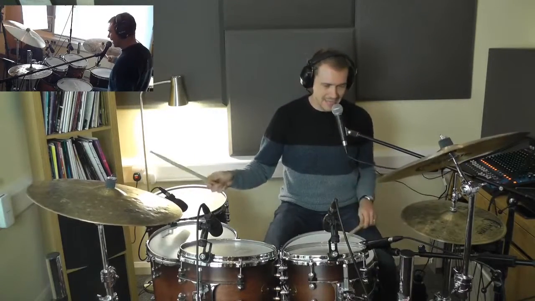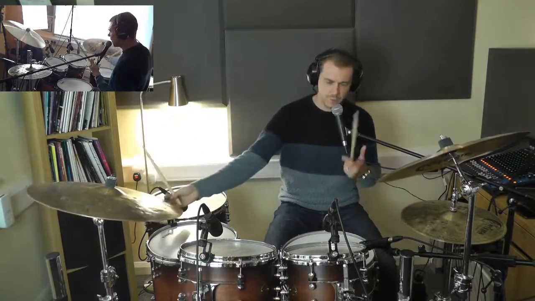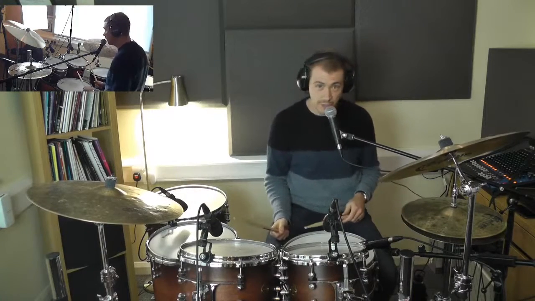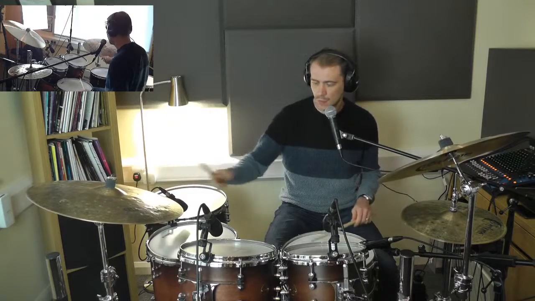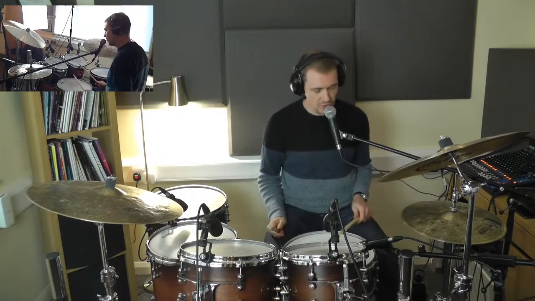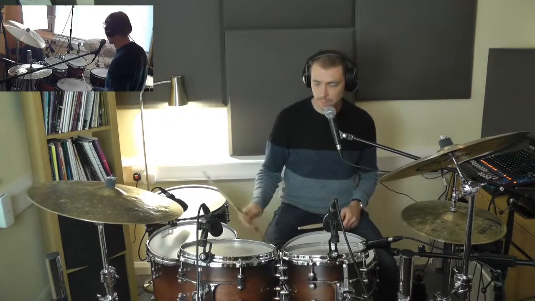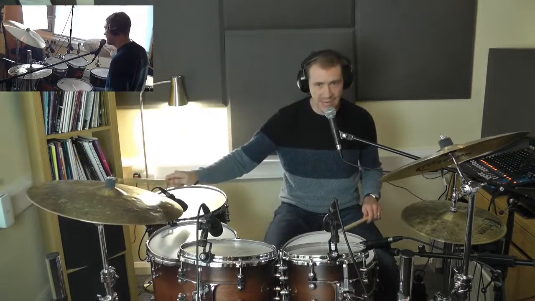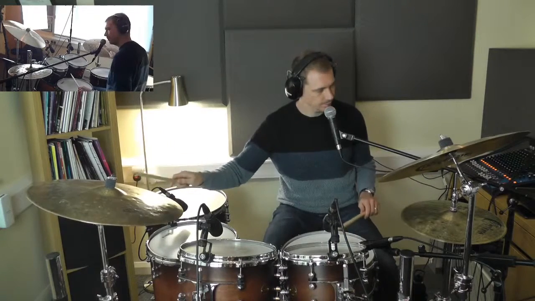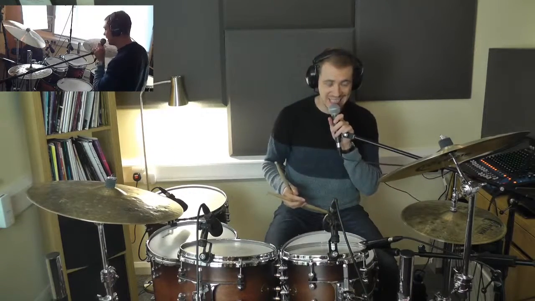So that's exactly what I was just talking about. I'm using a simple phrase that's essentially right, left, left. Accent on the right hand, ghost notes on the left hand with a bass drum accenting the bell. Basically just that.